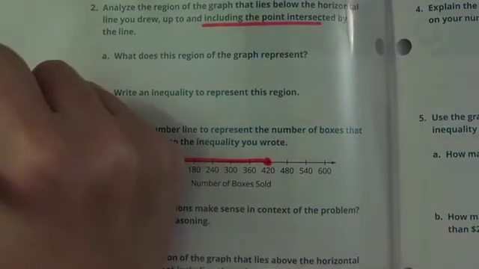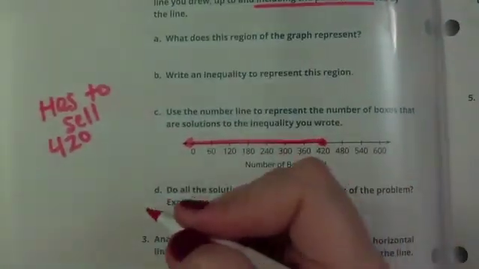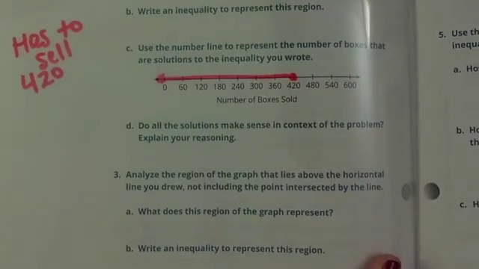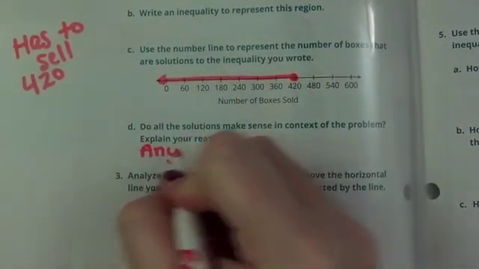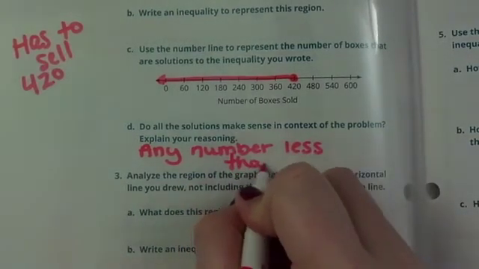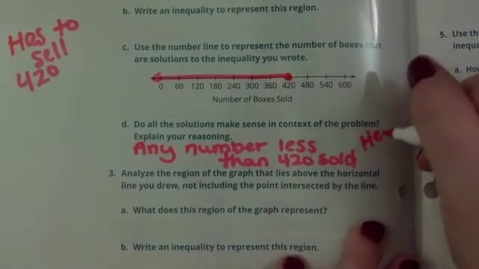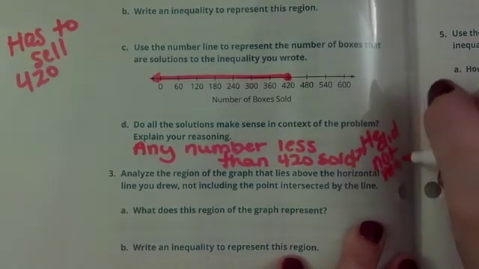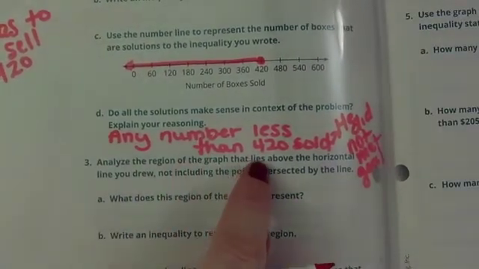He has to sell 420 boxes to reach his goal, so anything below that is below his goal. Then it's asking about our context. So any number less than 420 sold, he did not meet goal.